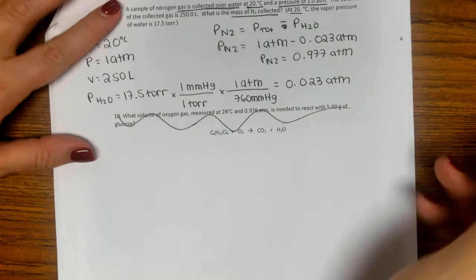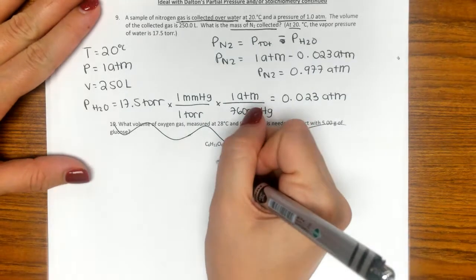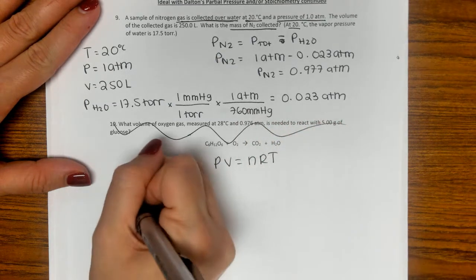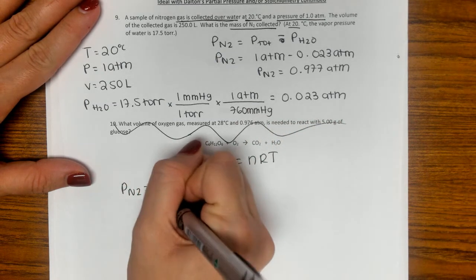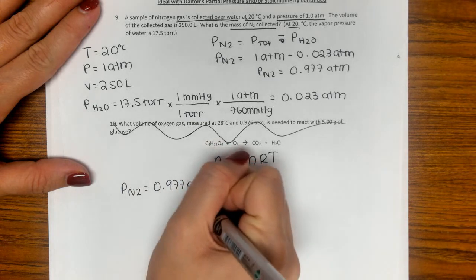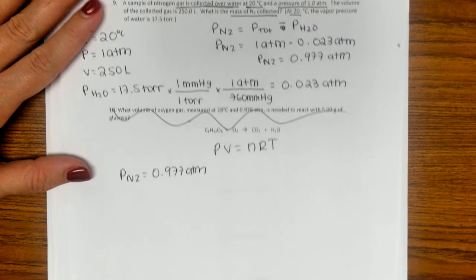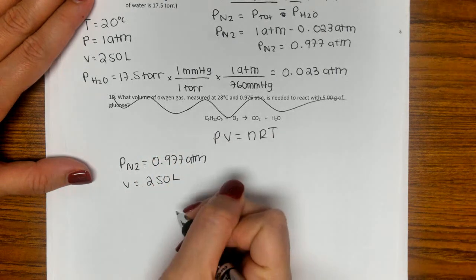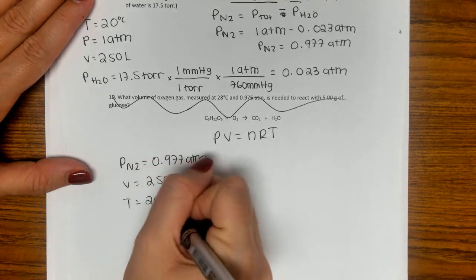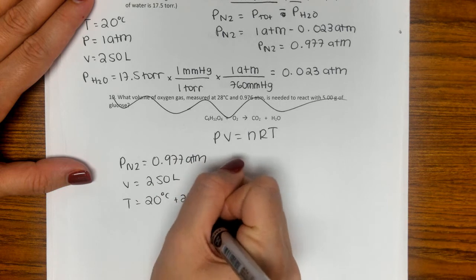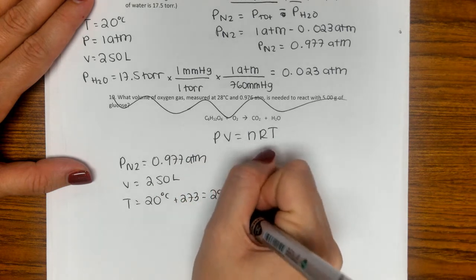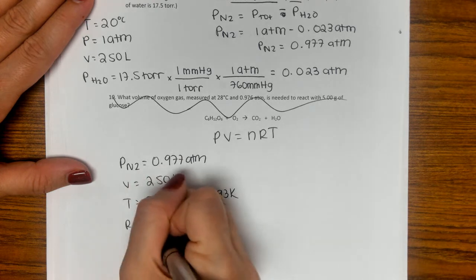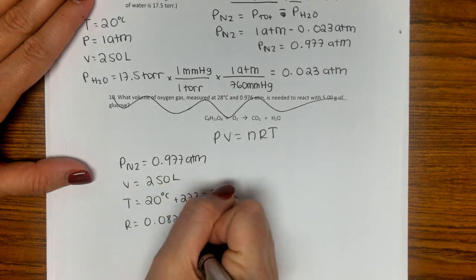Okay, so now let me list all this out. PV equals nRT. My pressure of nitrogen is 0.977 atm. My volume, 250 liters. My temperature, 20 Celsius. We know that's going to have to be Kelvin, so that's 293 K. R, 0.0821.